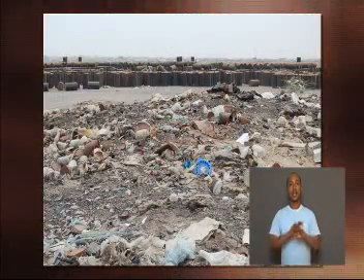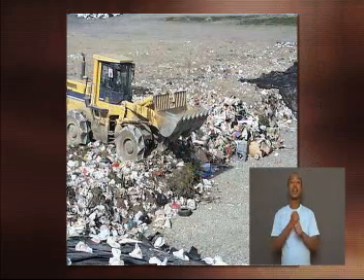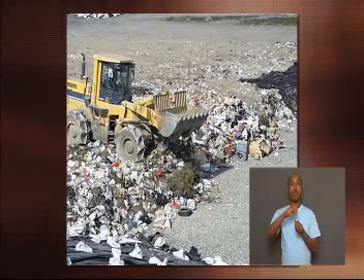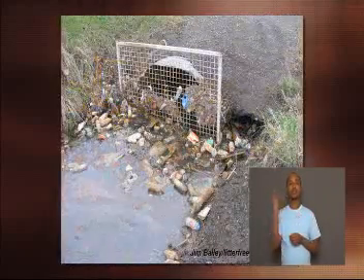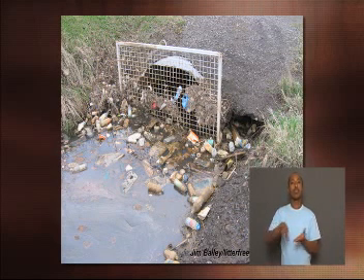Land pollution results when the Earth's surface is degraded, often by the activity of human beings. Land pollution also involves the misuse of land and natural resources. When waste is not disposed of properly, it becomes a pollutant. These pollutants cause damage to the earth over time. Let us discuss some of the factors involved in land pollution.